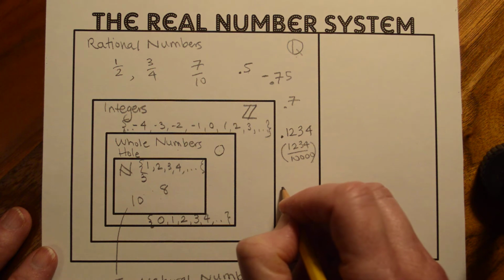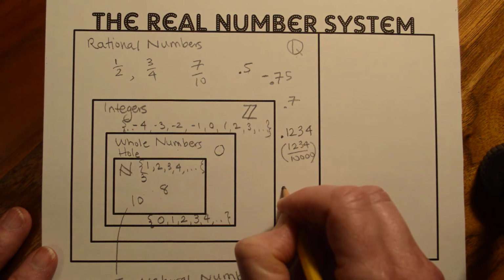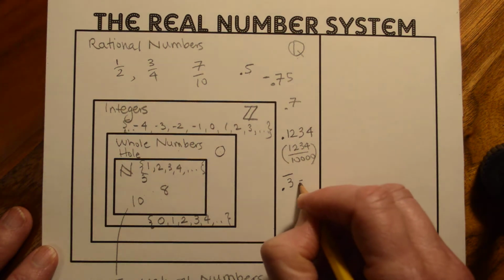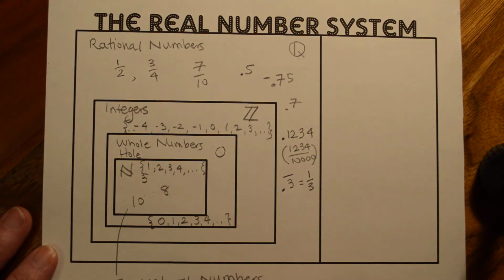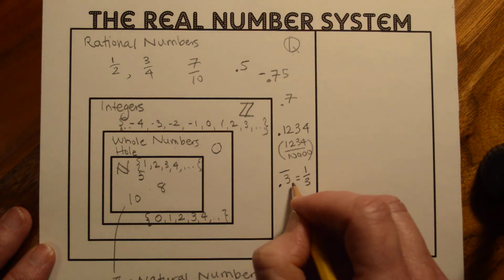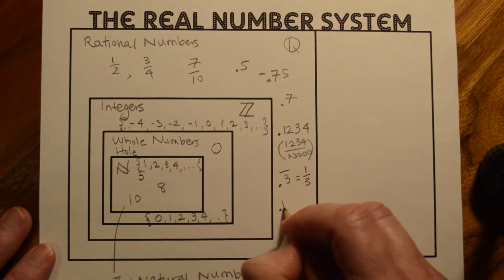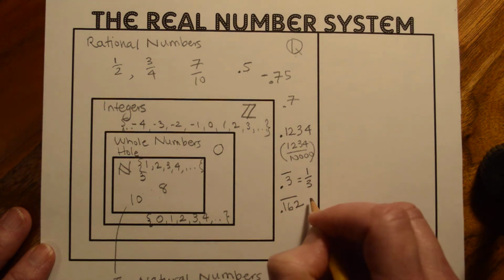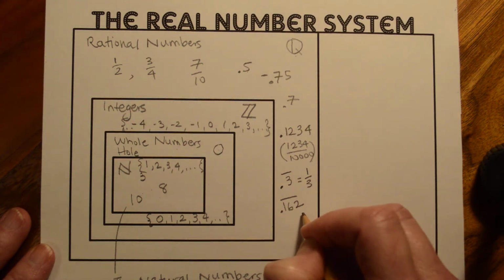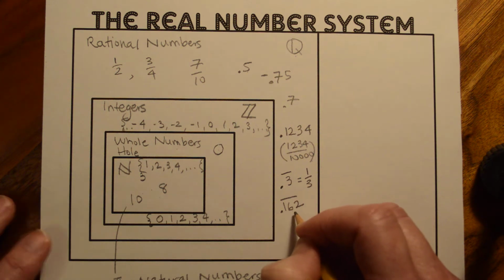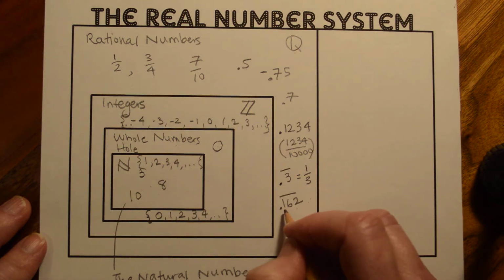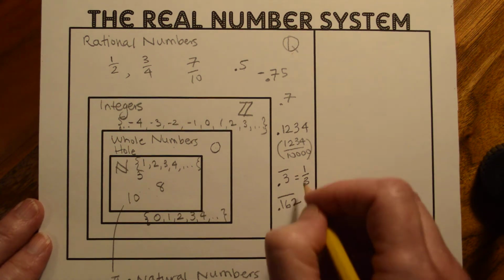It would also be things like, and this starts to weird people out maybe, 0.3 repeating. 0.3 repeating is the same thing as 1/3. Really anything that is a repeating decimal. 0.162 repeating is a fraction. It does have a fractional equivalent. If we had more time, I would teach you how to change this into its fractional equivalent, but I don't have time. So anyway, anything that repeats or ends.